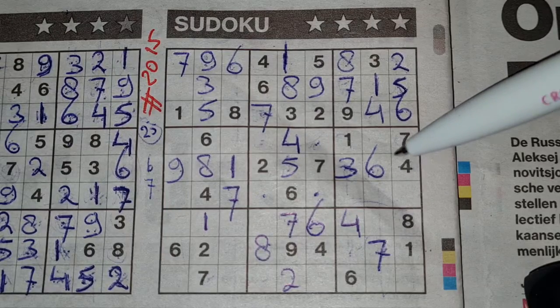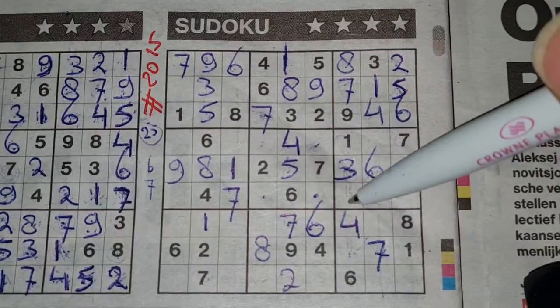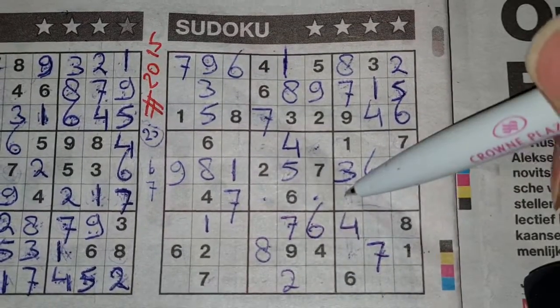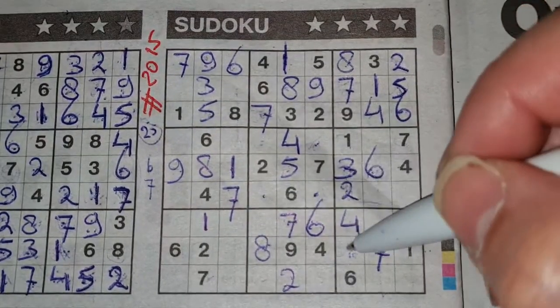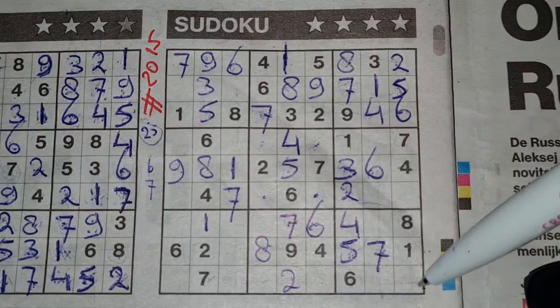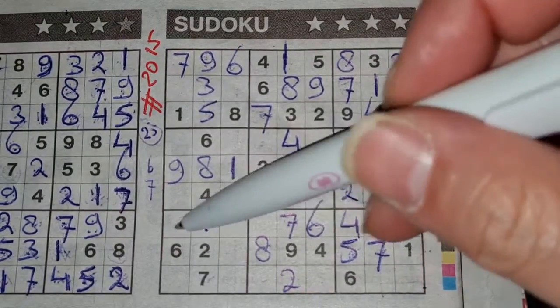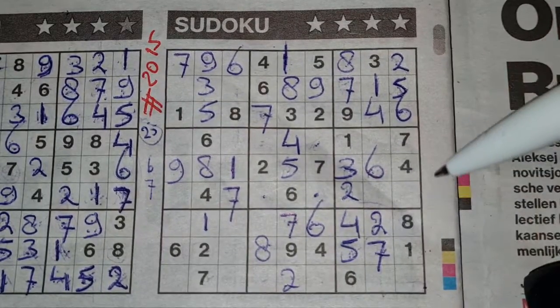Then 2 numbers left in this column for the numbers 2 and 5. We see here 2, no 2 there, 2 should be here, and the 5 goes there. 2 in this row, the last row, 2 in the row above. So in that row, the only place for a 2 should be here.